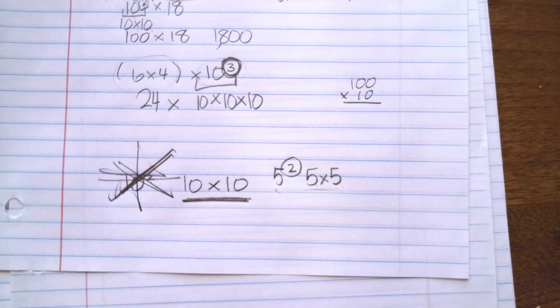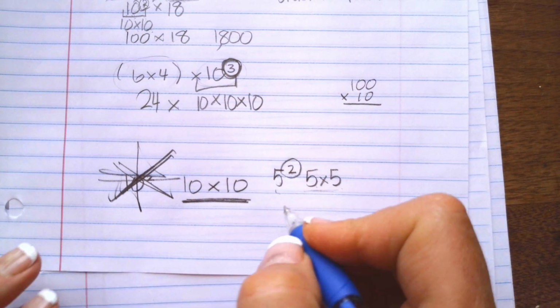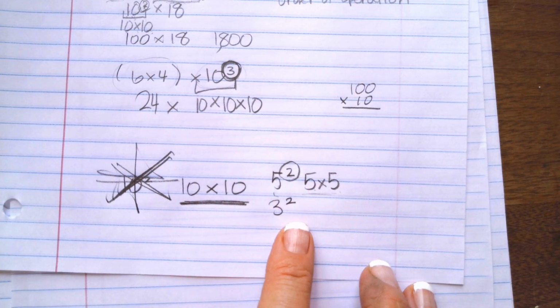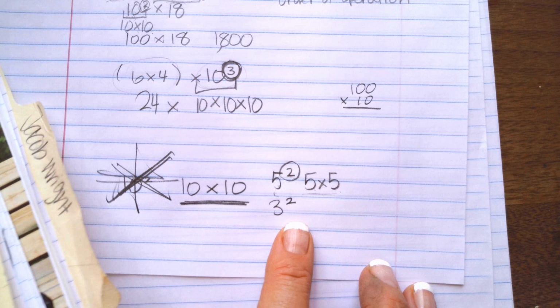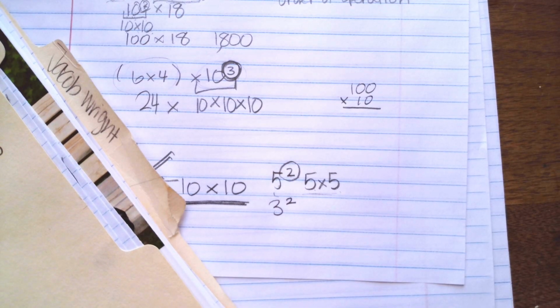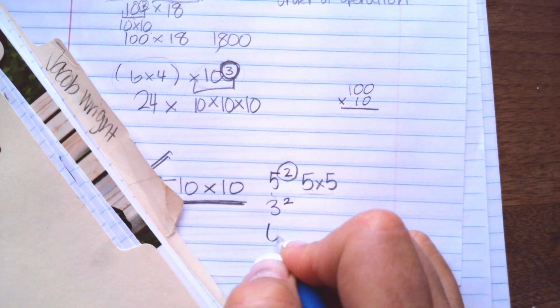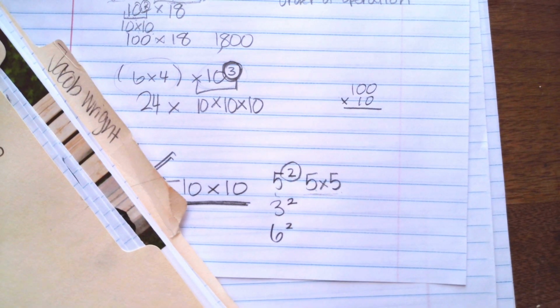What about 3 to the second power? Write out what that means. It does not mean 3 times 2, right? What does it mean? Three times 3? Yes, you got it. What does 3 times 3 equal? 9. Yes, you got it. Hooray.